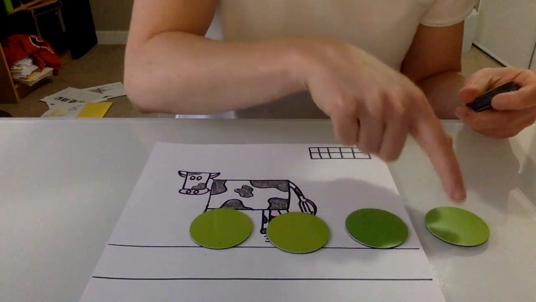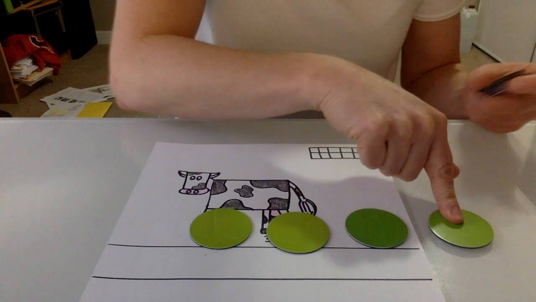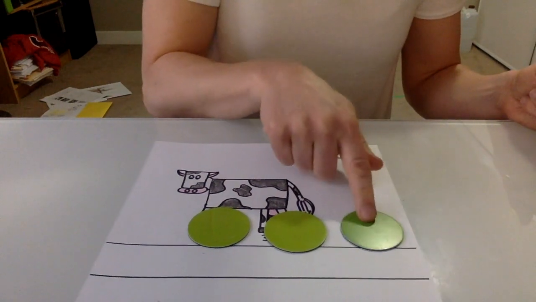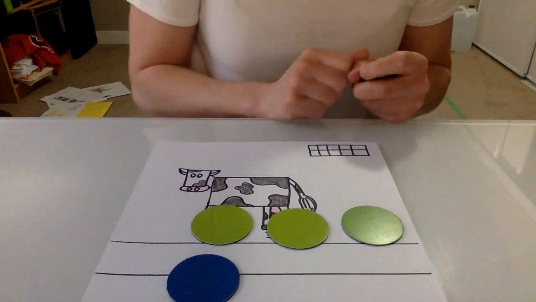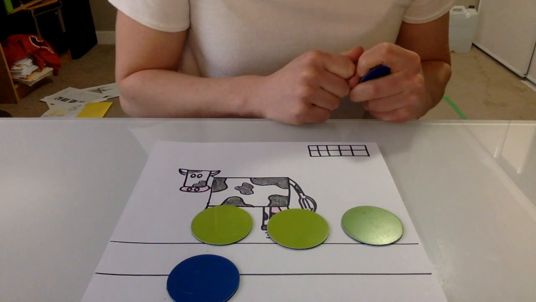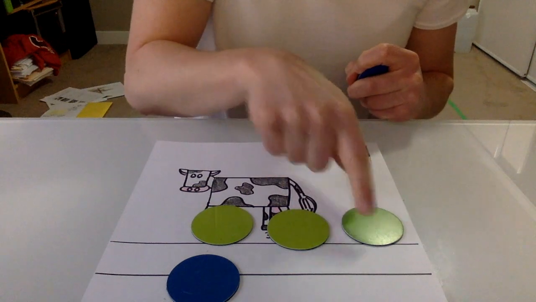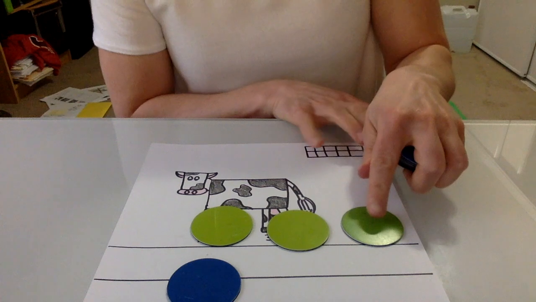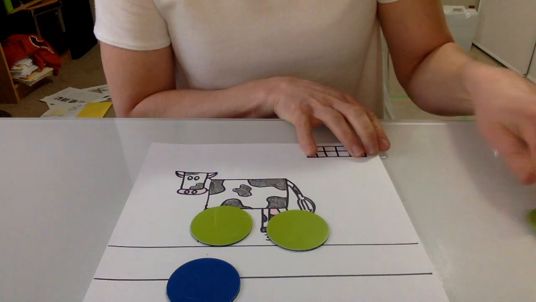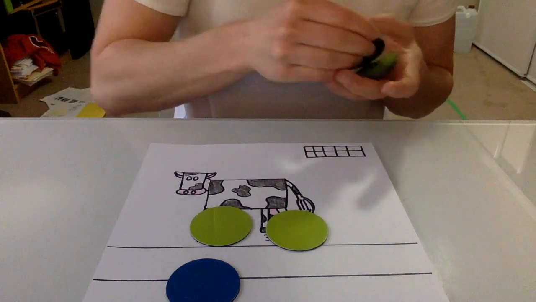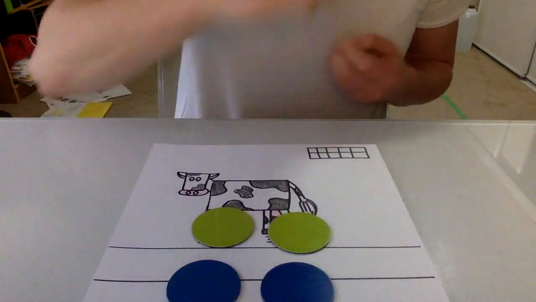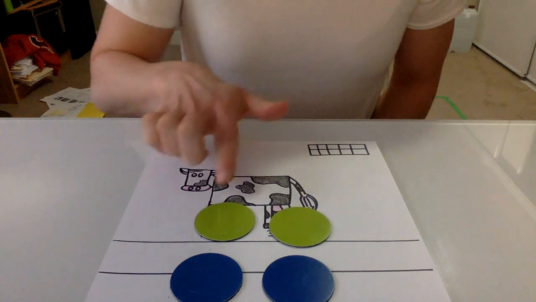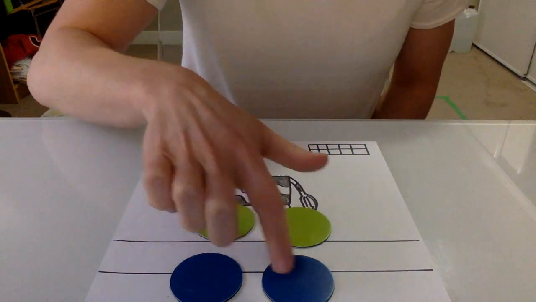1, 2, 3, 4. But maybe you wanted to be a little tricky, and you wanted to show 3 up at the top and 1 down at the bottom. Is that still 4? Let's check. 1, 2, 3, 4. It's still 4. Maybe you thought a different way you could show the number 4 was to take another one off the top and put another one at the bottom like that. Is that still the number 4? Let's count and check. 1, 2, 3, 4.